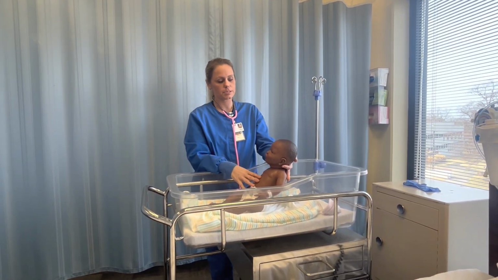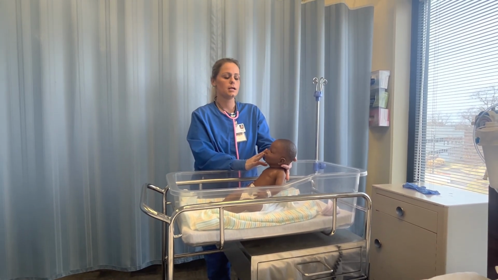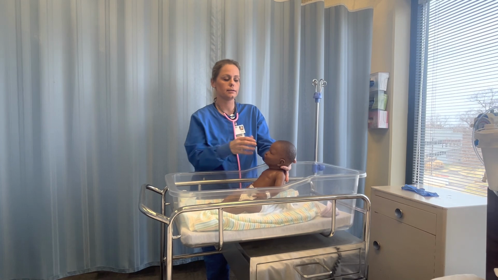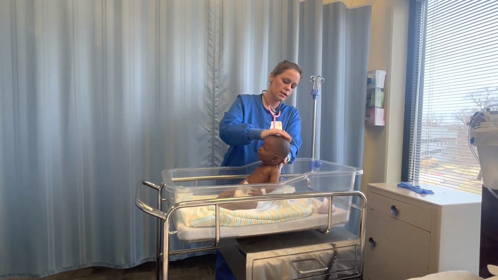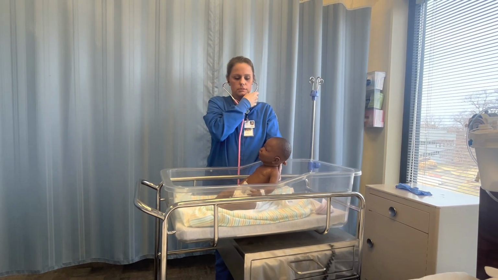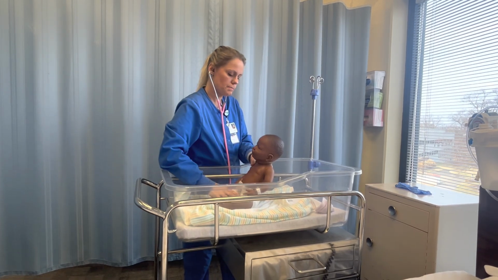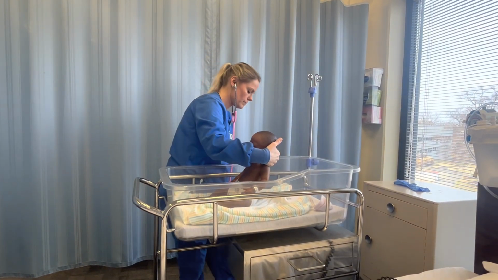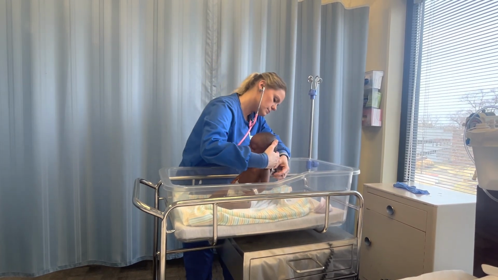Also for shaken baby syndrome, you want to check the eyes. They would look like they're blown, and they would look red. So everything looks good. Now I'm going to check the lung sounds, and you want to check in 10 posterior spots.